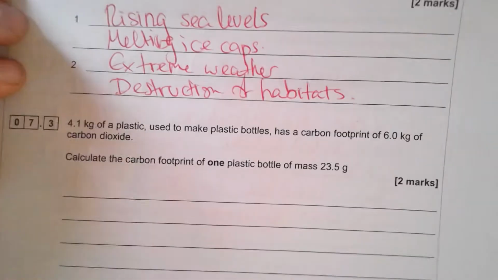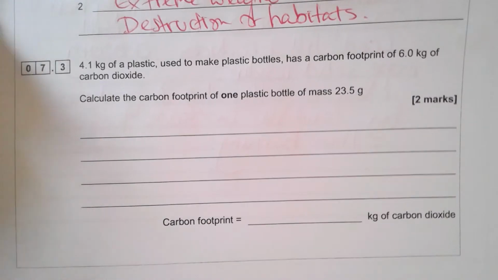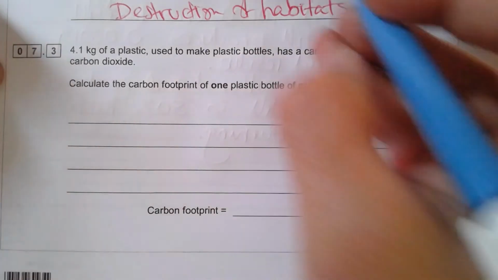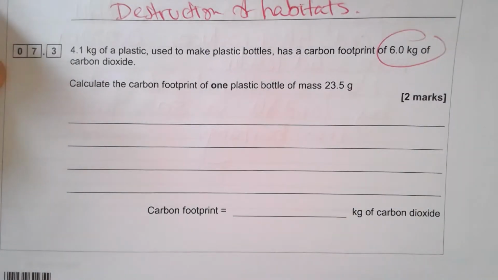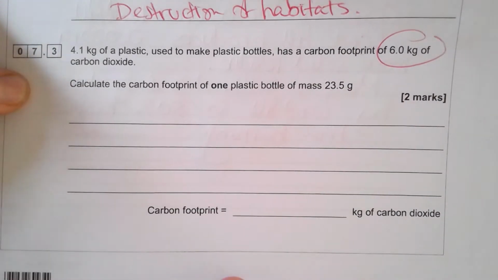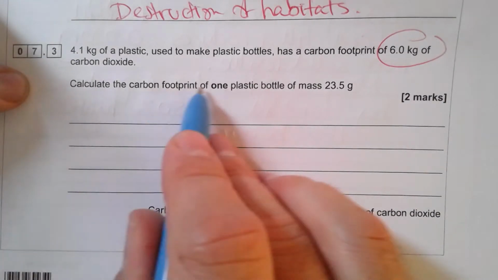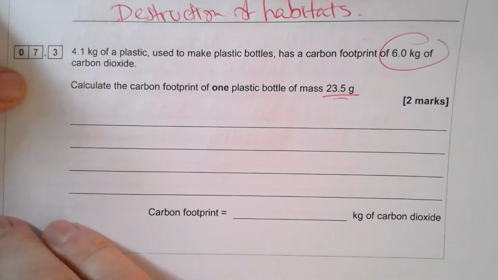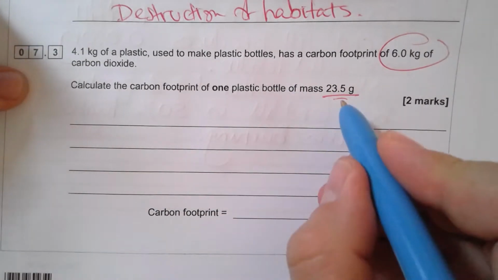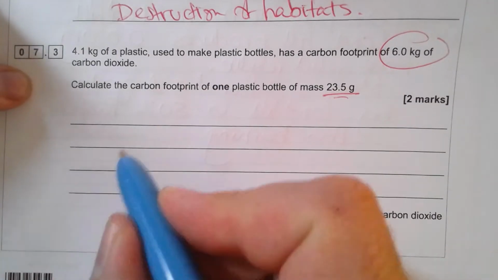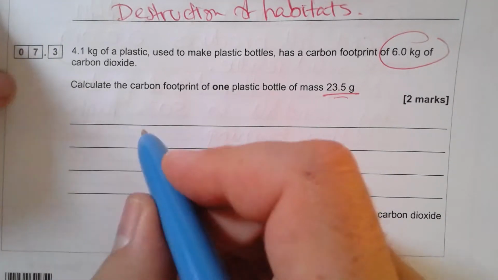Our next question tells us that 4.1 kilograms of plastic, which is used to make plastic bottles, gives off 6 kilograms of carbon dioxide. So you actually get more carbon dioxide when you're making plastic bottles. It then asks us to calculate the footprint of one plastic bottle with a mass of 23.5 grams. So we need to work out exactly how much carbon dioxide you produce per gram.